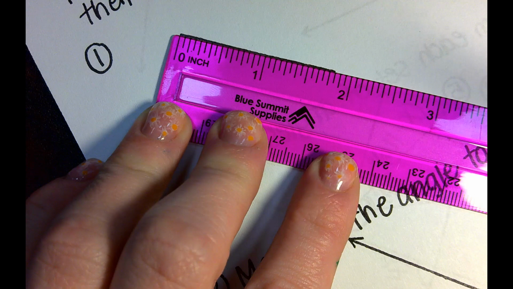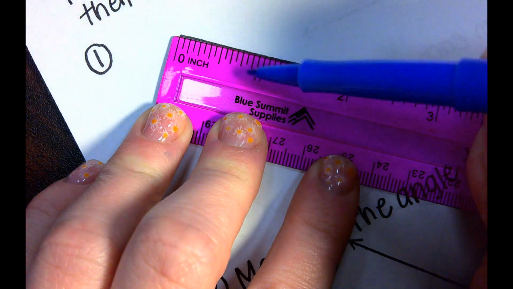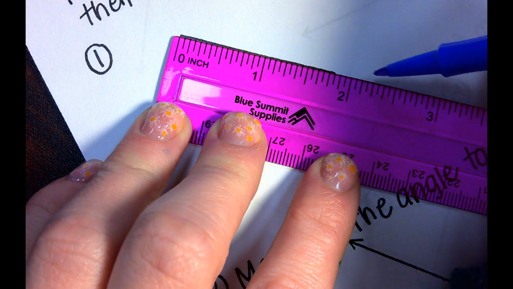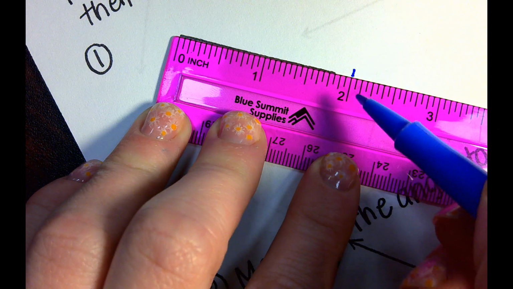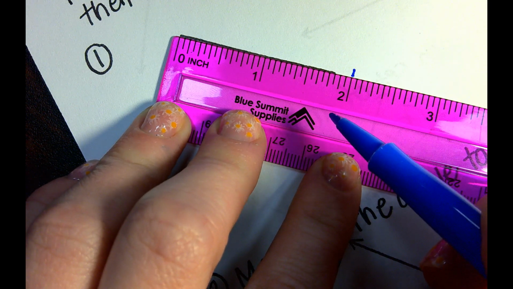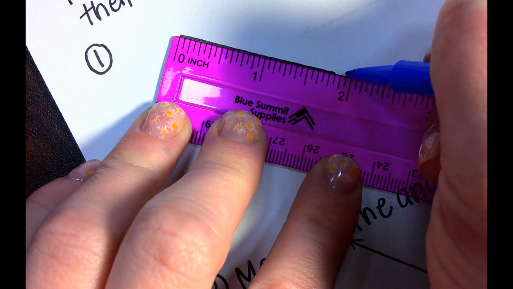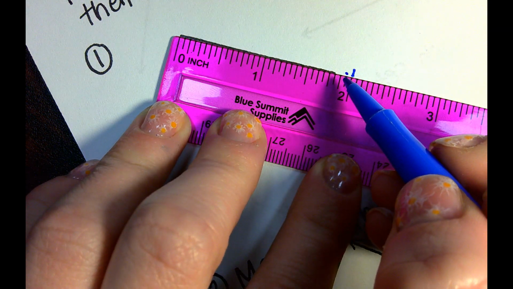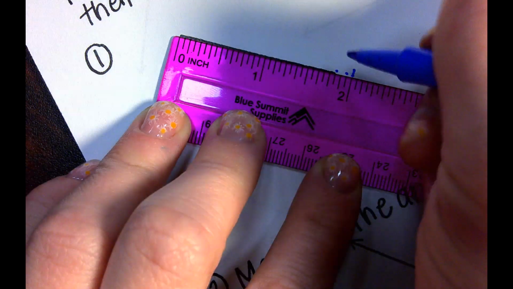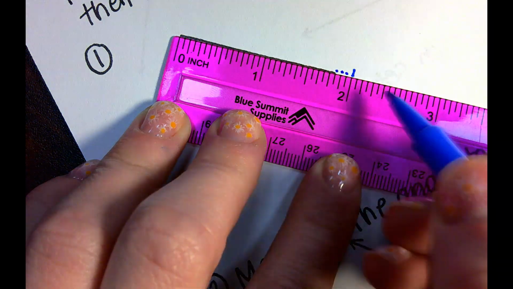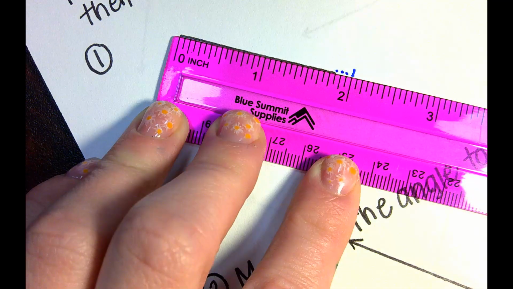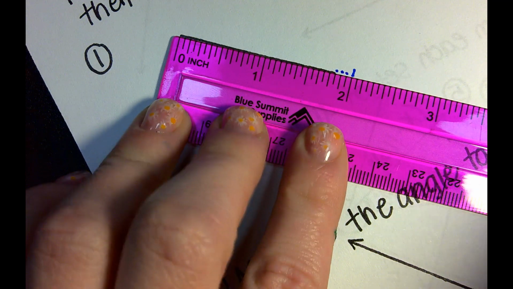Let's double check. So I see here is my 1 inch. There is my 2 inches. I'm not quite to 2 inches. And I'm just going to count backwards from 2. In an inch, there are 16 sixteenths. So if I go back 1, I'm at 15 sixteenths. If I go back 2, I'm at 14. Oops, I marked that too far away. 14 sixteenths. So if I go back 3, you are correct, Michael. We have 13 sixteenths of an inch.